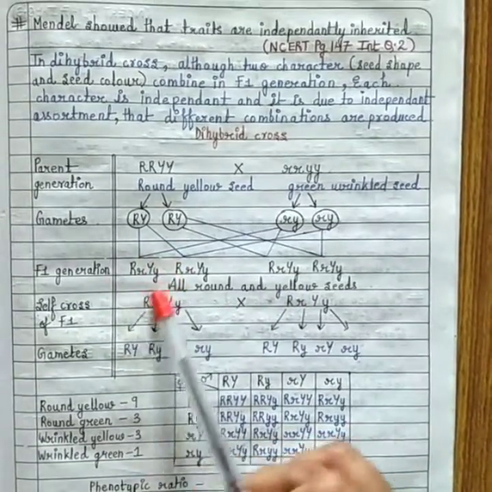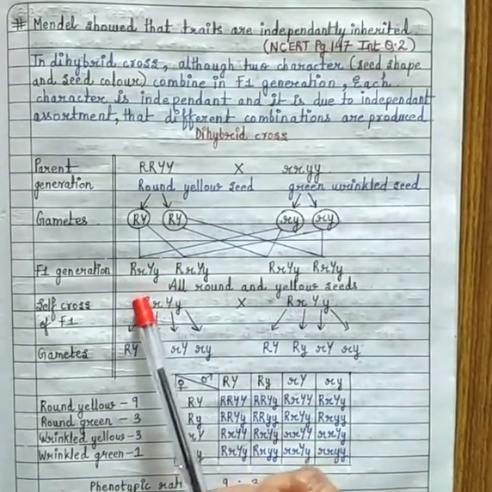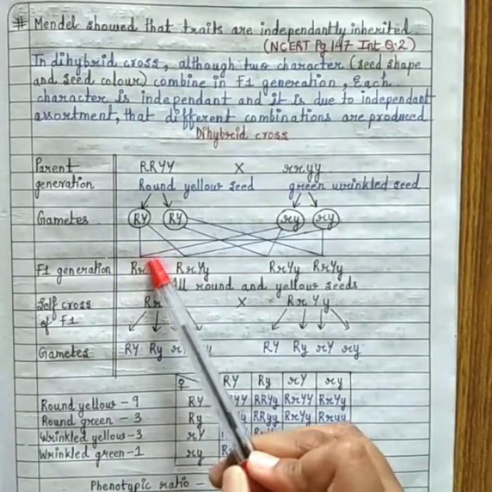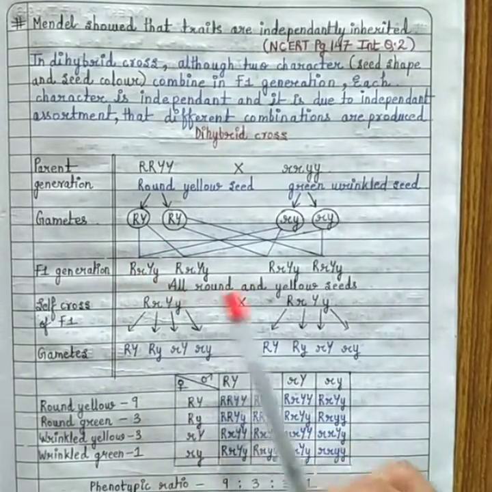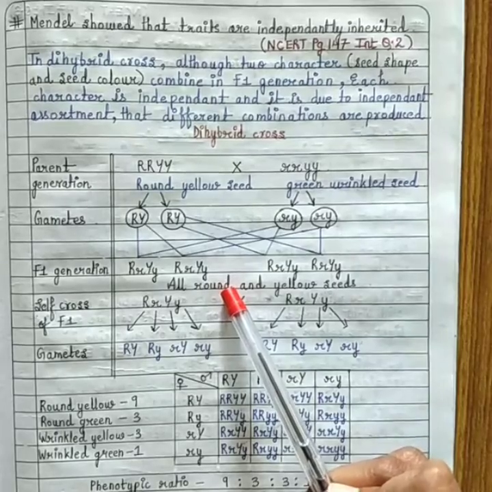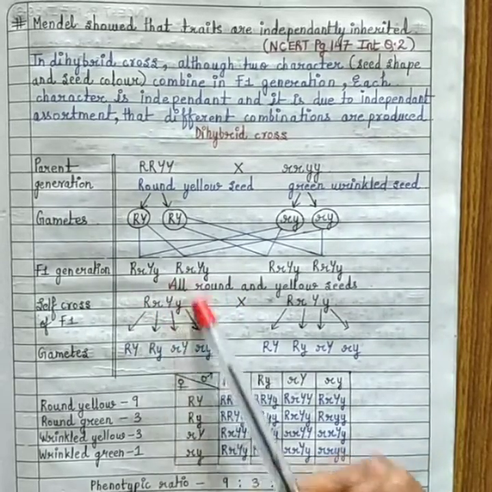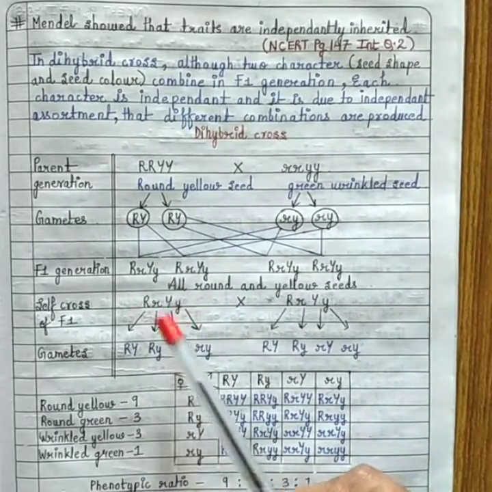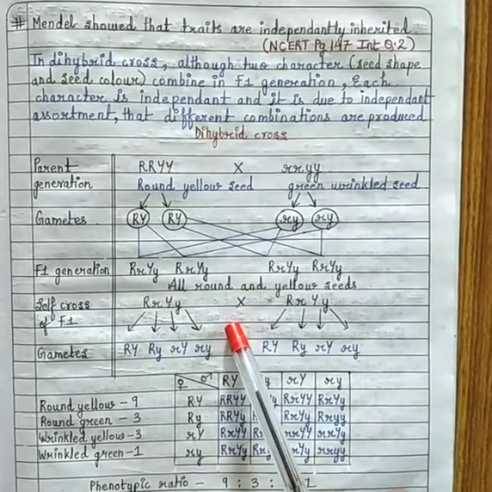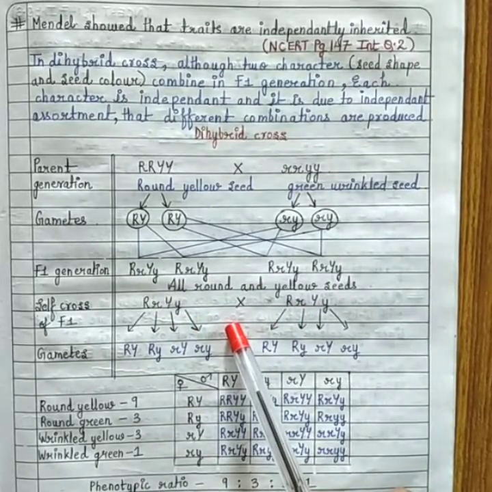With the genotype combination also you can say that capital R, small r, capital Y, small y में capital R और capital Y dominate कर जाएगा और round और yellow seeds obtain होंगे. Now is where law of independent assortment is applicable. अब F1 की self crossing कराई जाएगी. So F1 generation की self crossing हुई and now gamete formation में आपको दिखाई देगा law of independent assortment.